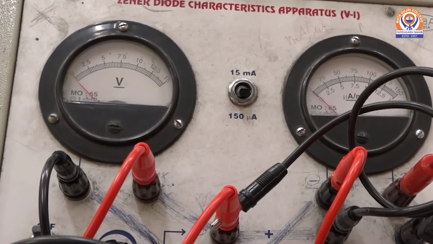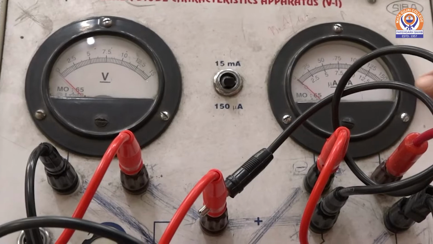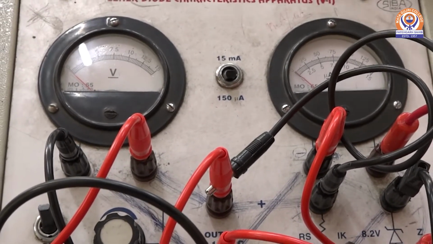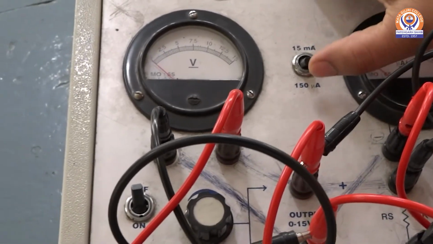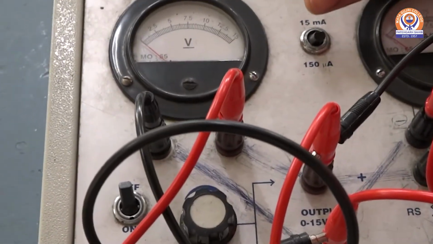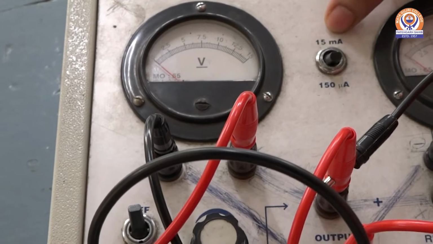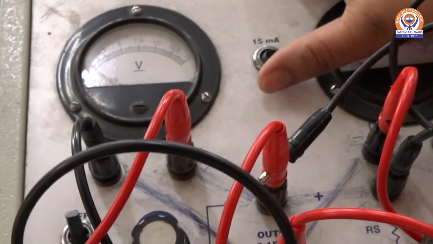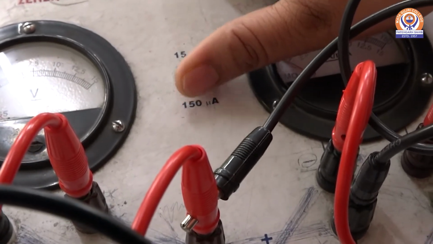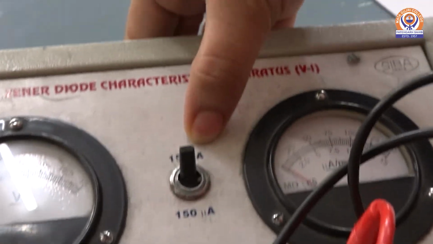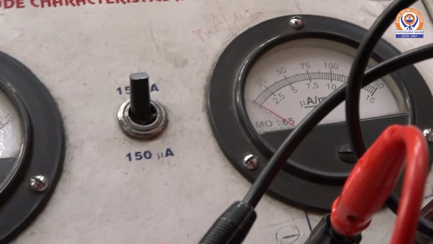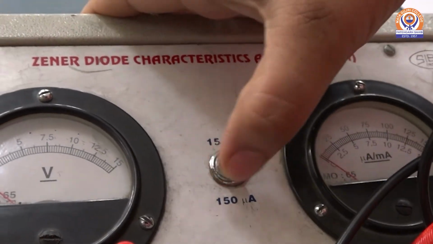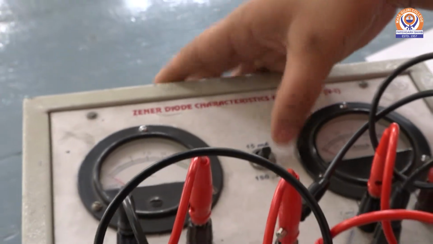So the voltmeter is connected in parallel, and the ammeter and the source resistance RS are connected in series. Here in this circuit a knob is provided in which on the upper portion 15 milliampere is written and on the bottom portion it is 150 microampere. If you connect your Zener diode in the forward bias, then you will adjust this particular knob at 15 milliampere because we know that in forward biasing, the current value is high.